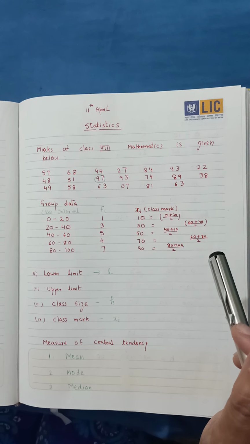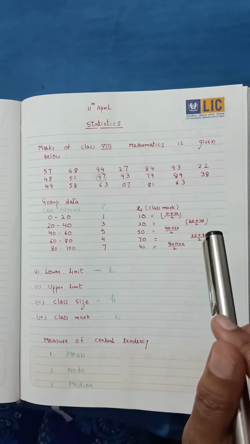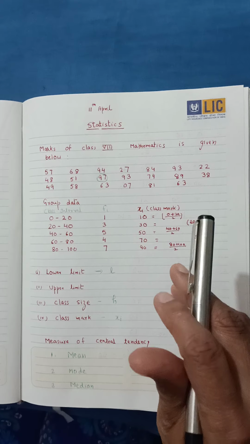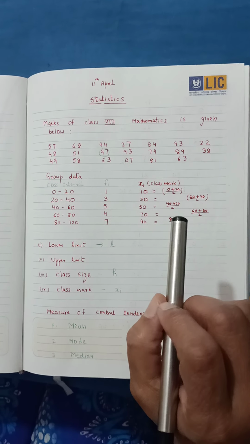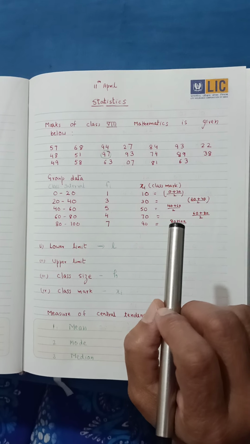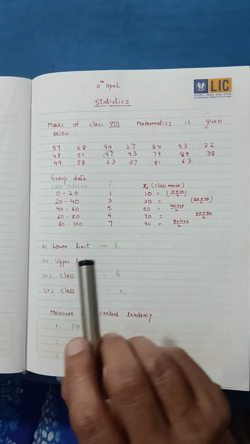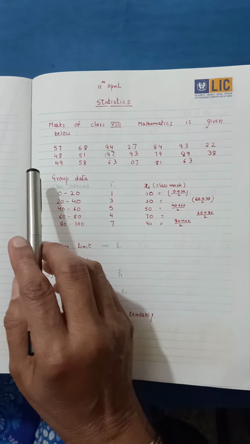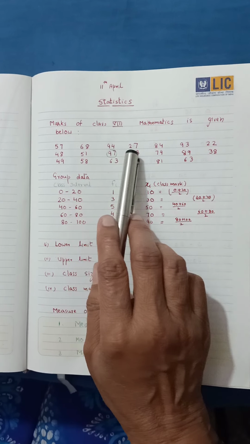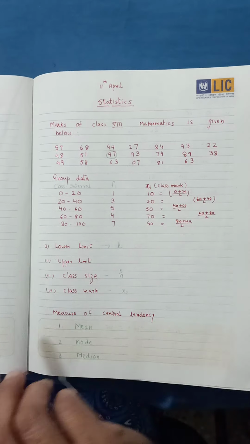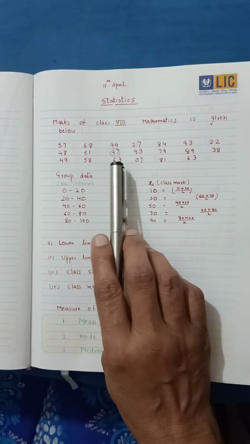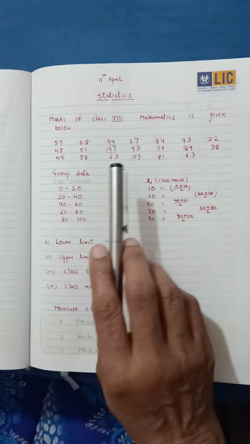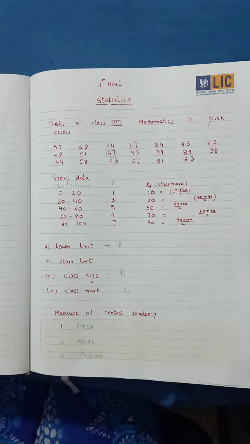Maths. Today we will start a new chapter, that is statistics. Again the statistics, you did it in class 8th also and class 9th also. We'll start with an example. Suppose this is given as marks of the class 8th mathematics marks. You can see the highest mark, it is 97, and the lowest mark, it is 7.